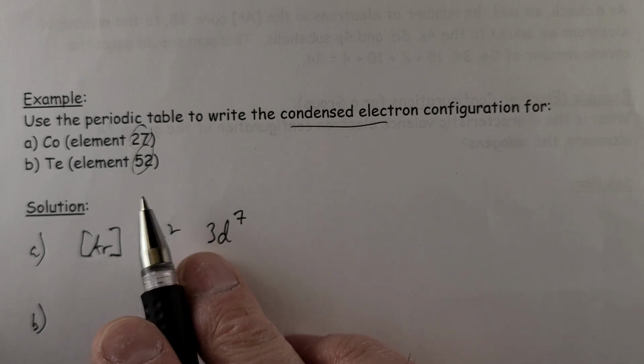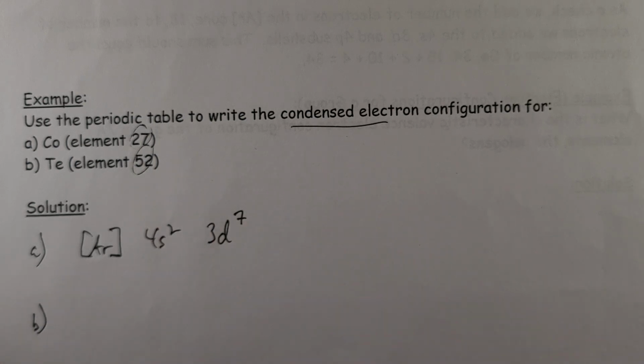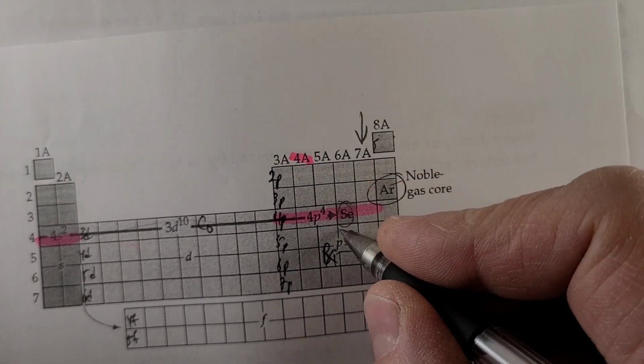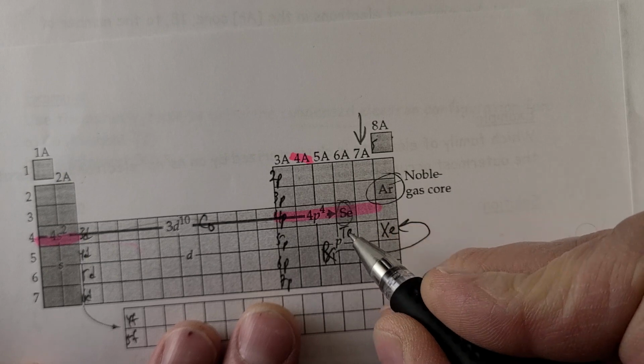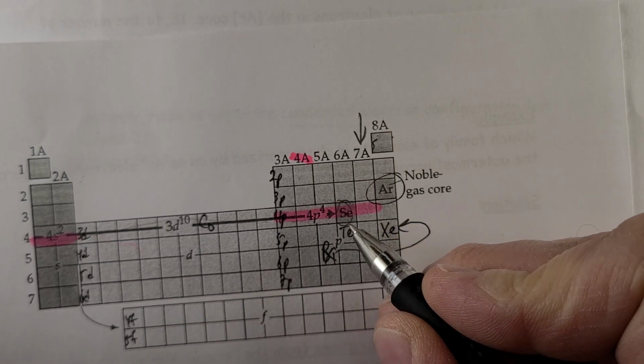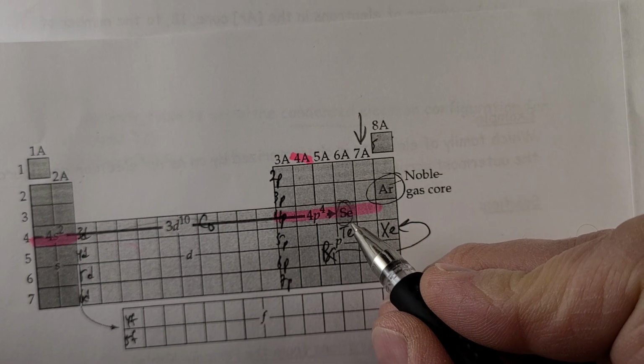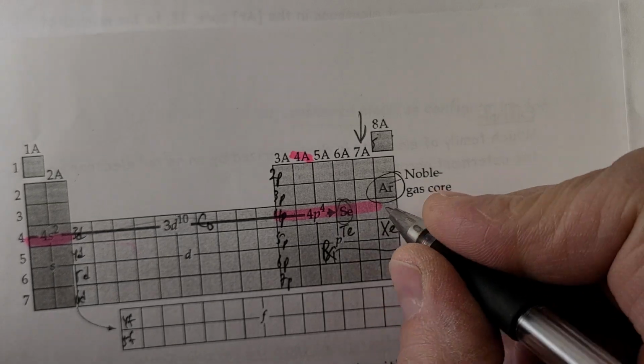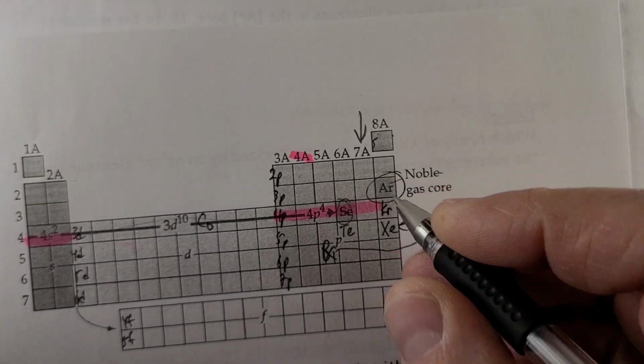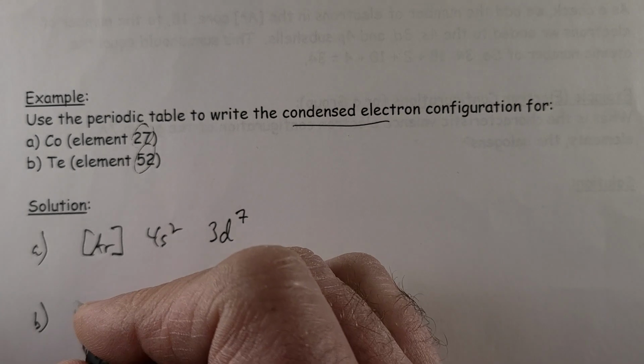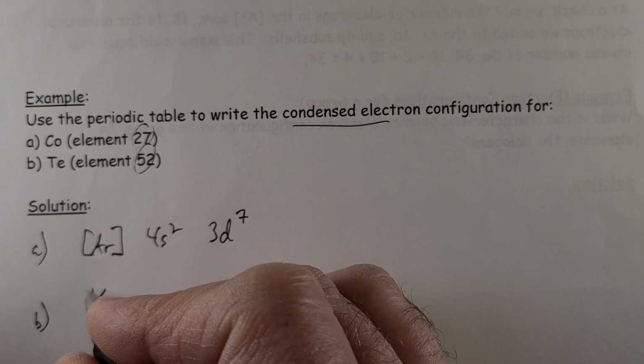And then tellurium, number 52. Where does 52 fall? It's right kitty corner to bismuth, so it's right here. Tellurium, you would see. And the noble gas that's right before it is krypton, which is up here. So krypton's configuration, and then moving from there.